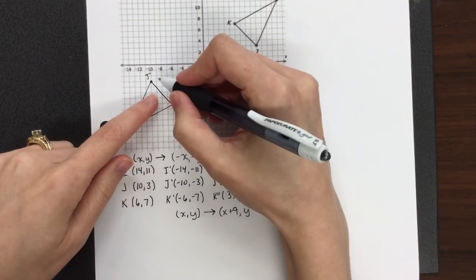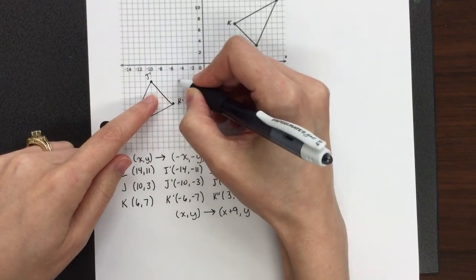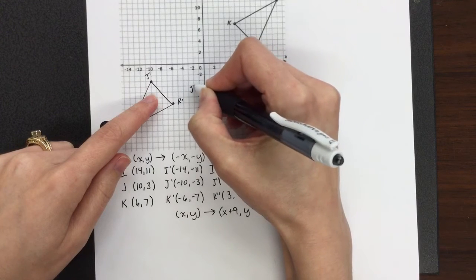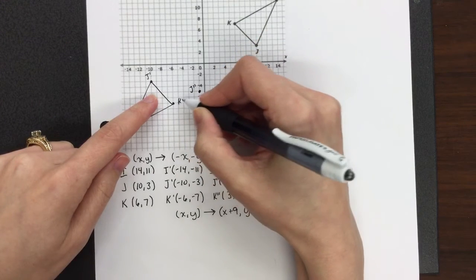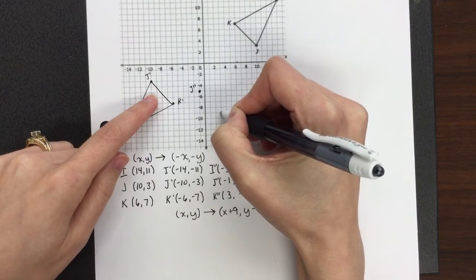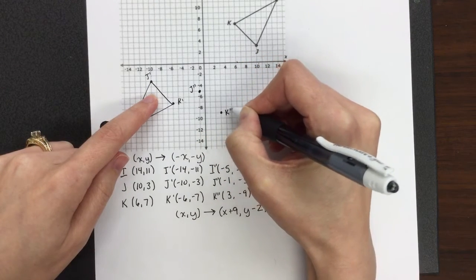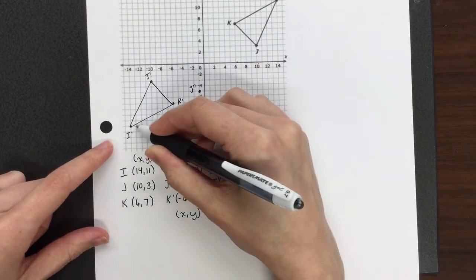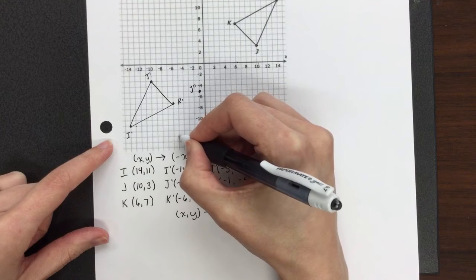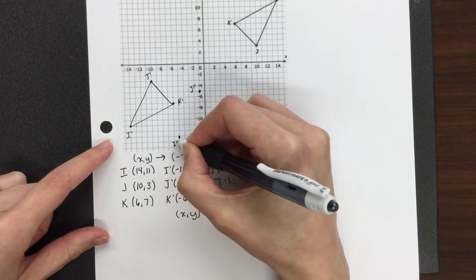This one says plus 9, minus 2. So there's the J double prime, K double prime, and I double prime.